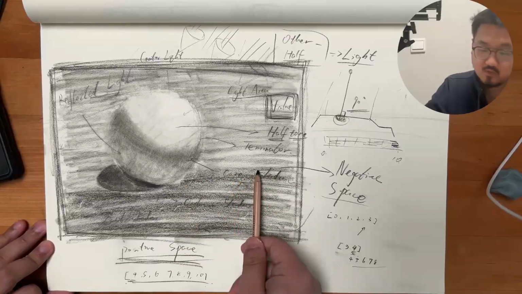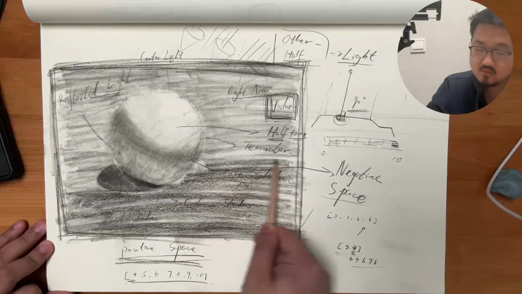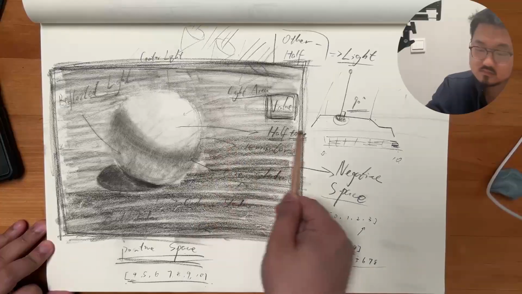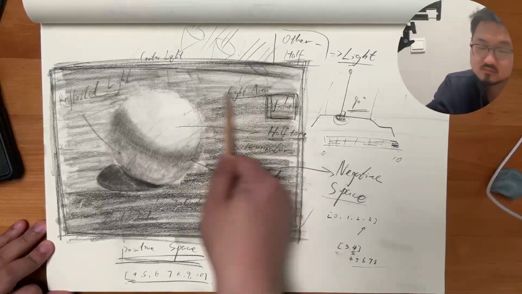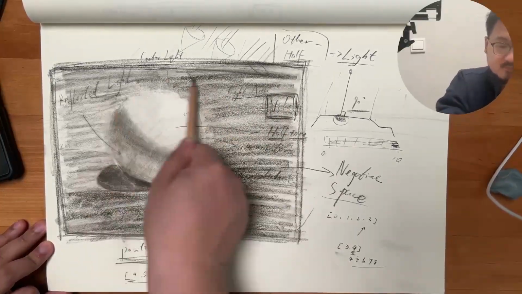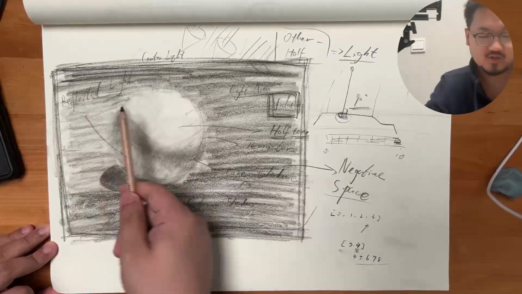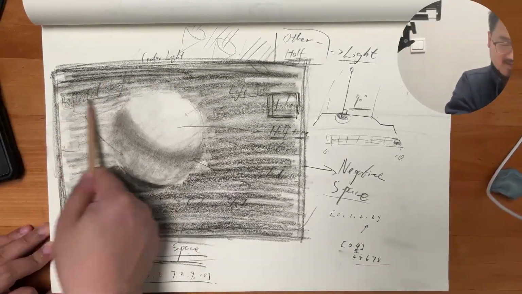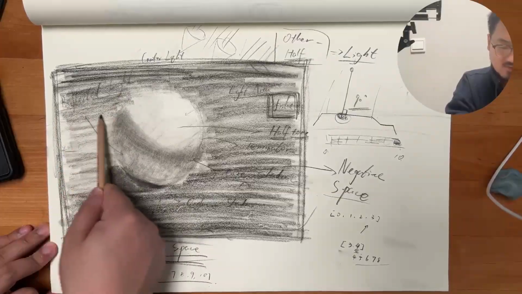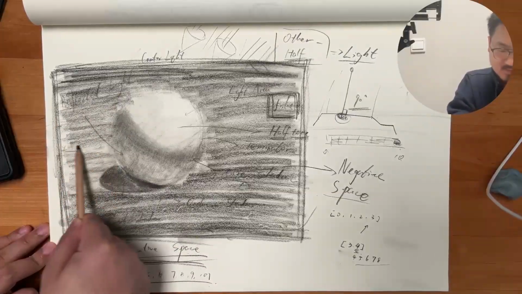Add a little bit of force. Oh my gosh, I need to resharpen this.